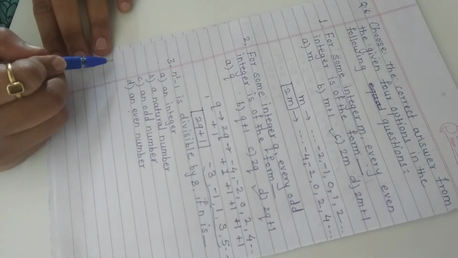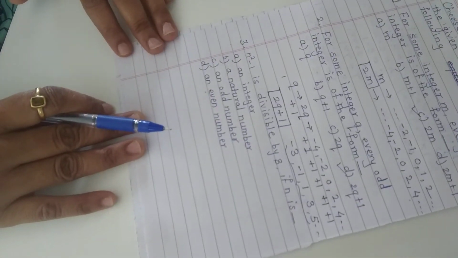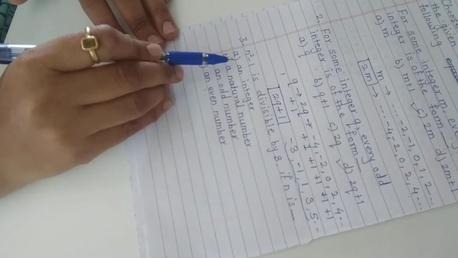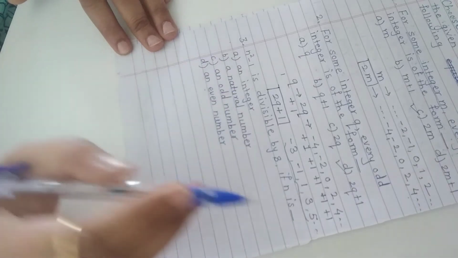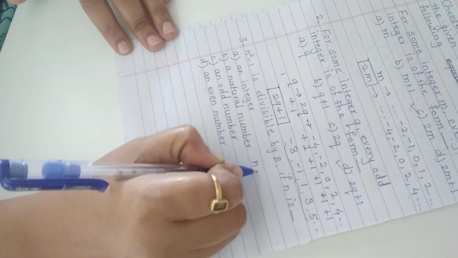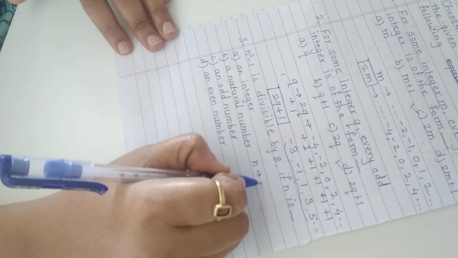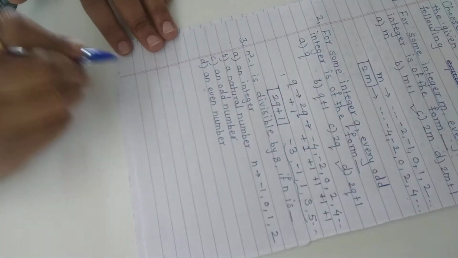Now question number 3. n square minus 1 is divisible by 8 if n is. Here 4 options are given again. Now let us check for the first option, that is n is an integer. So if n is an integer, you can take the examples as -1, 0, 1, 2 like this.